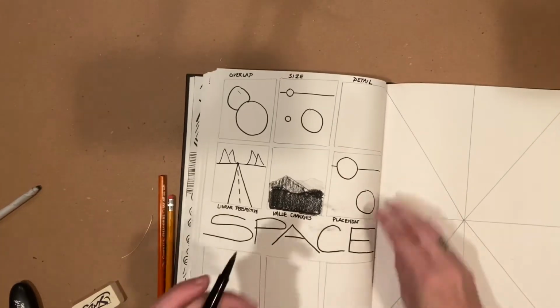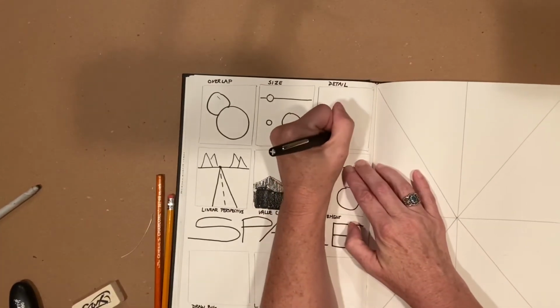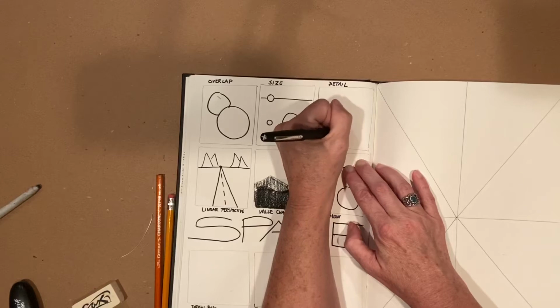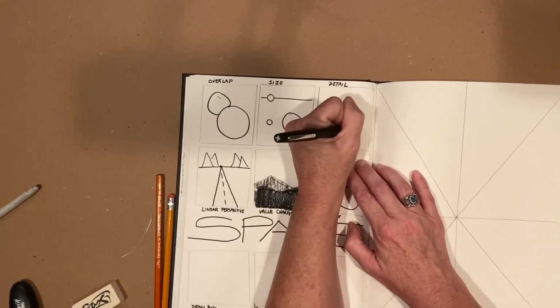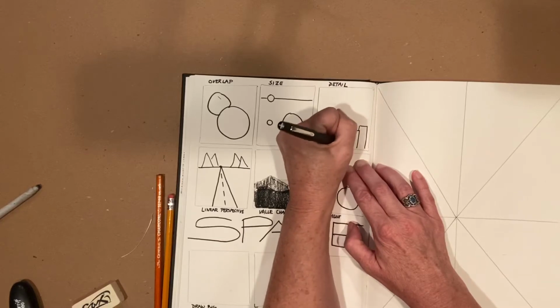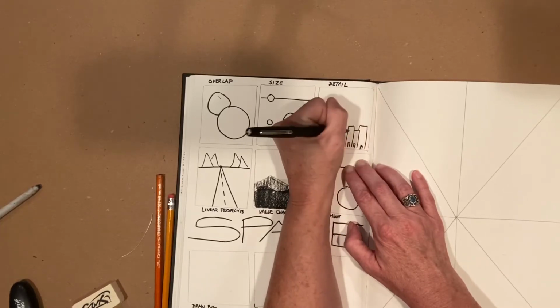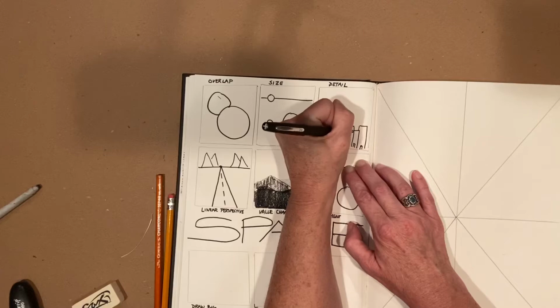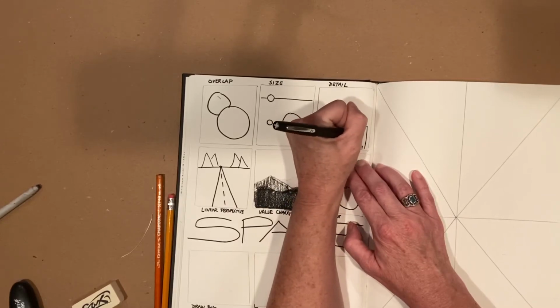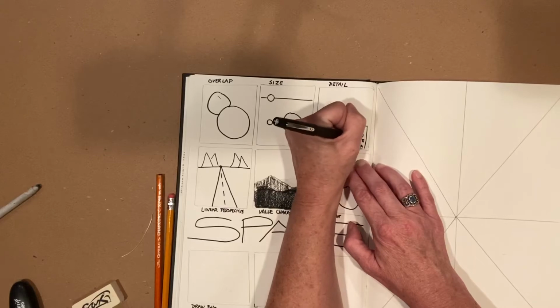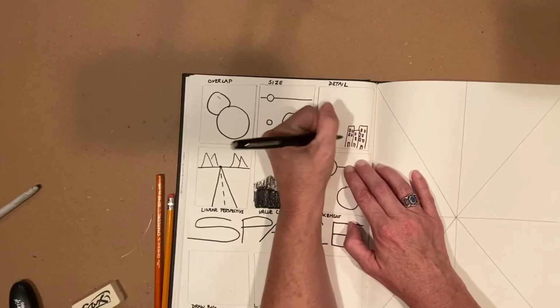And then the last one is just detail. So let's say that you had just a skyline up here, and you had all the little doors and windows and all the details that you wanted to include on this building or on the street or whatever it is that's up close.